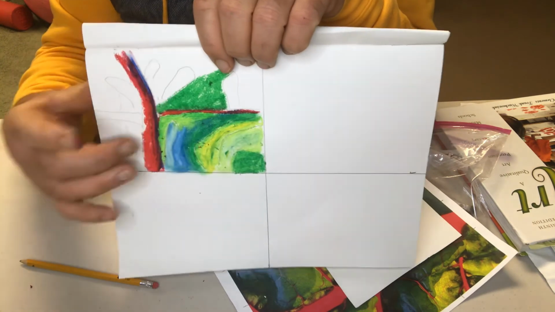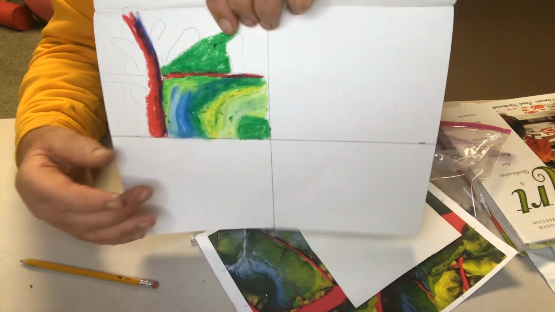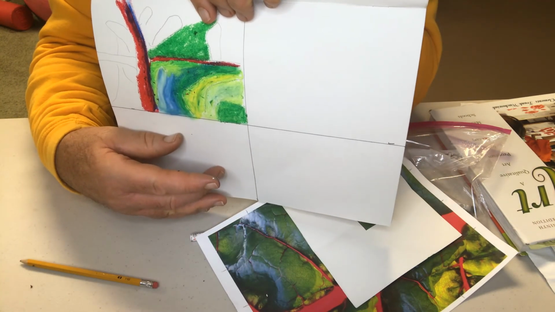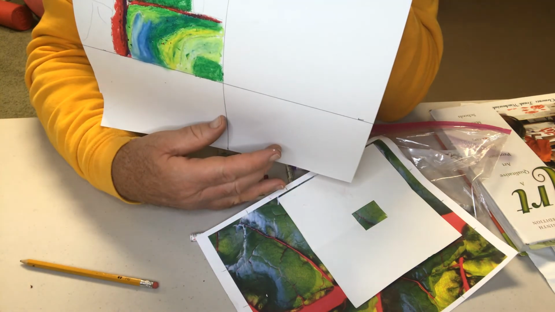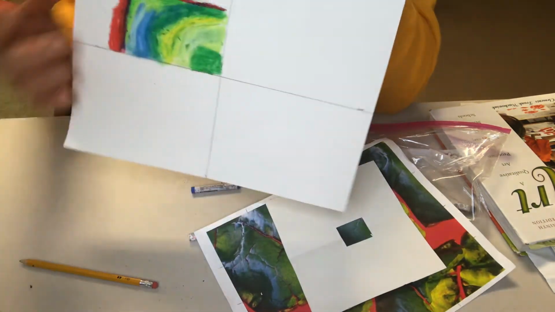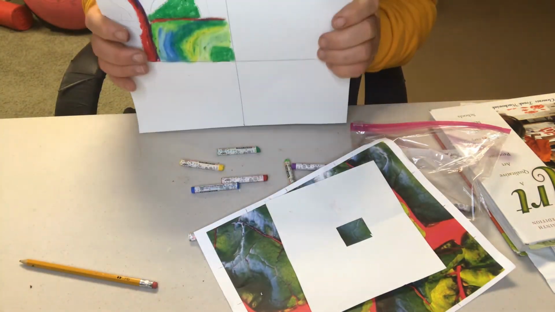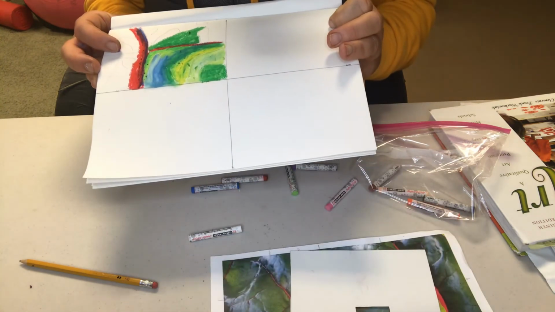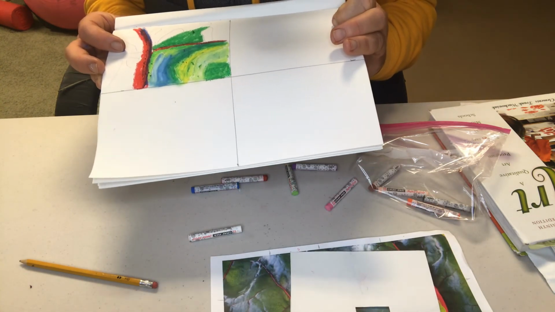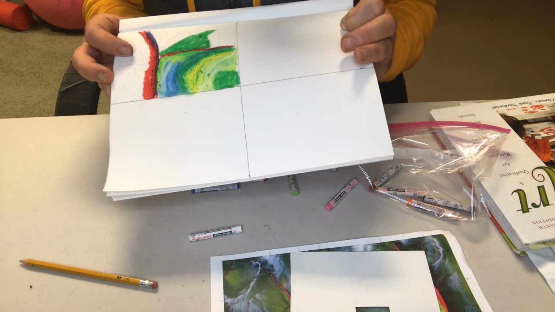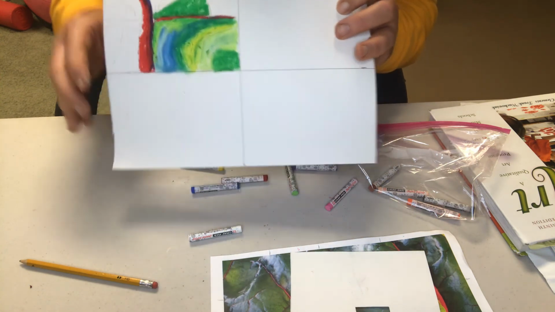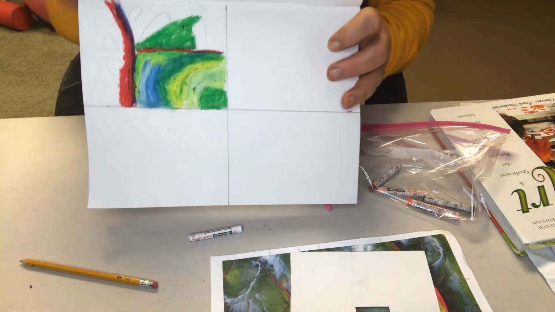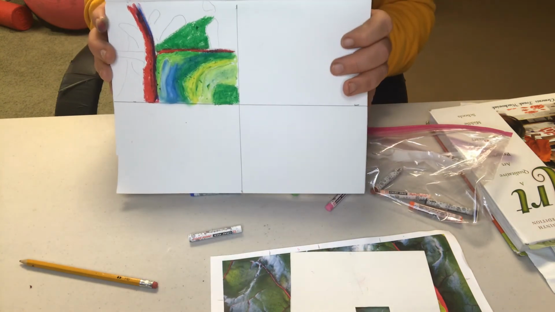So this is going to be 1 square, then I'm going to move my viewfinder and do another square, move my viewfinder, do another square, and another square. So you're going to have 4 individual drawings, probably about 4 by 6, 4.5 by 6 inches, in this one in particular. And this is the first part of your assignment.